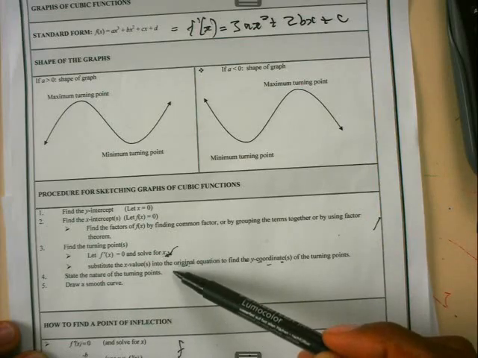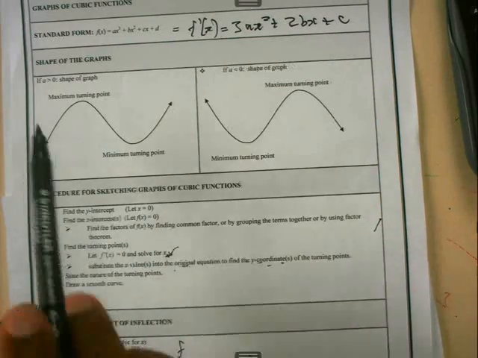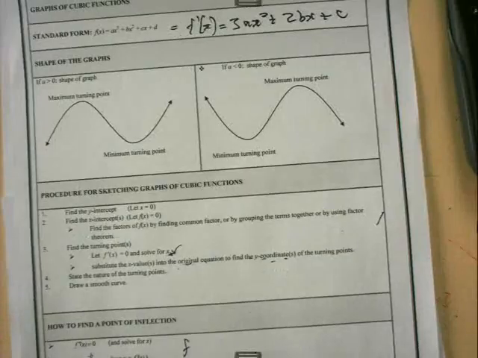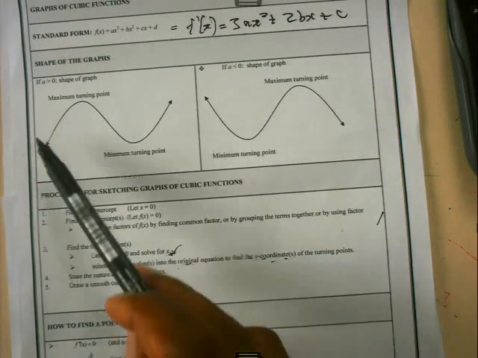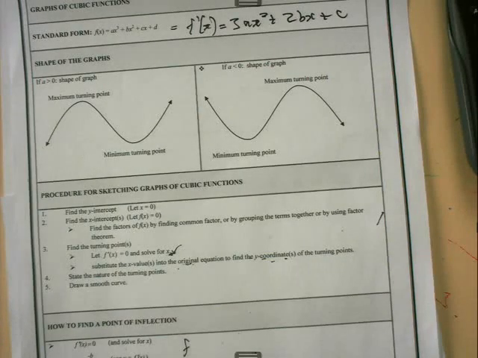Stating the nature of the turning points, of course, it will depend on the value of a. Of course, the lowest value of x, if a is positive, will be the maximum, and the highest one will be the minimum. And also, when a is less than 0, the lowest x value will give us the minimum turning point, and the highest one will give us the maximum turning point.